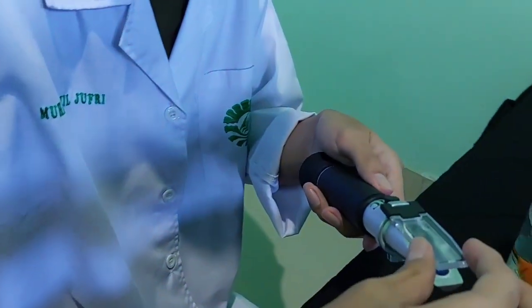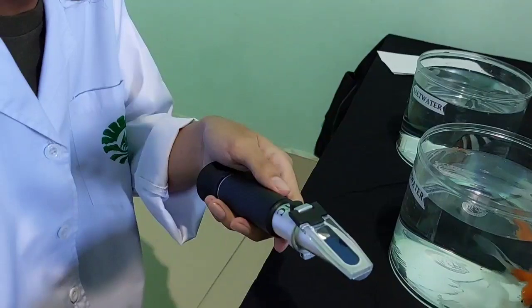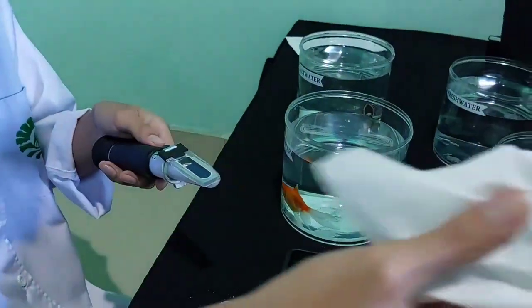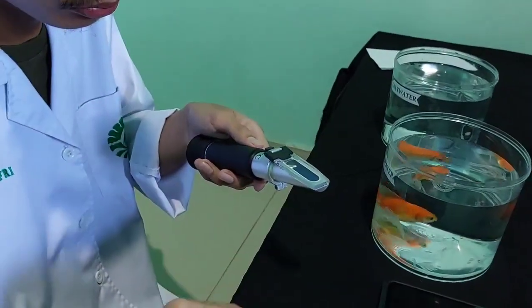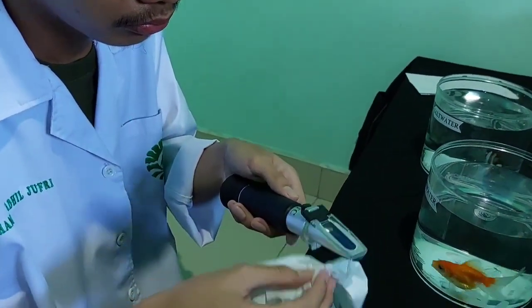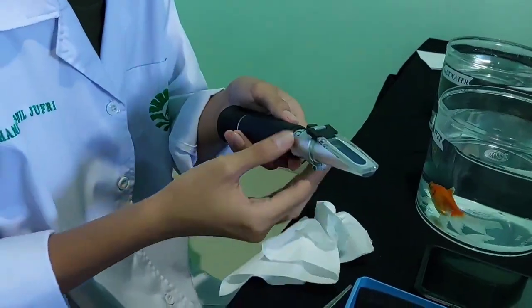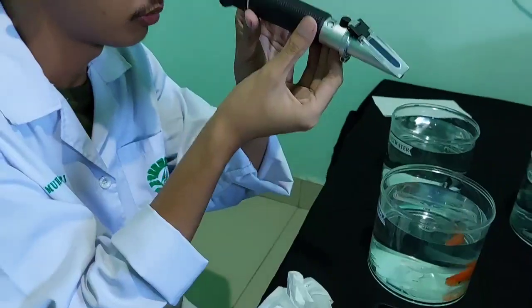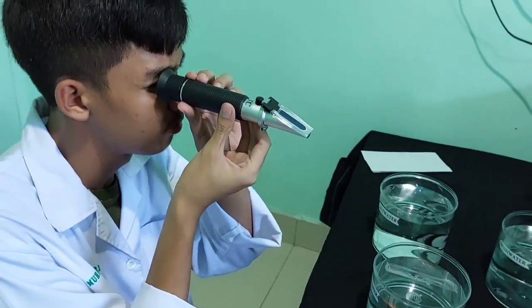Close the prism with the cover slide. Wipe off the excess water with a tissue. And then start observing.